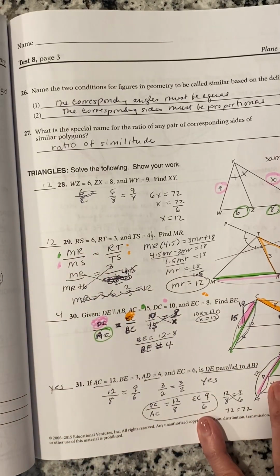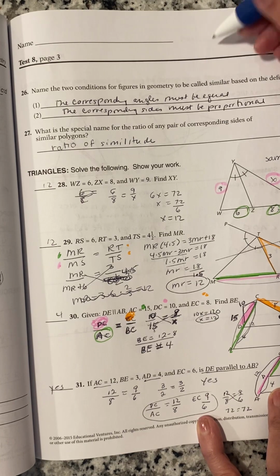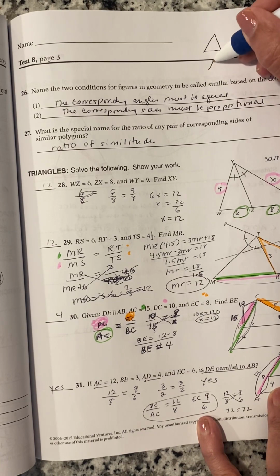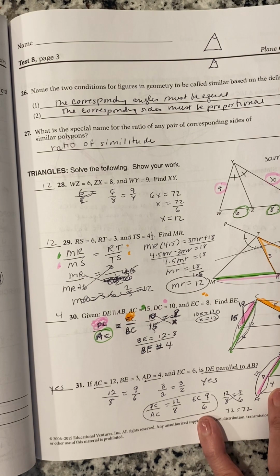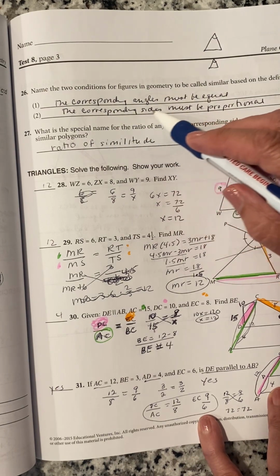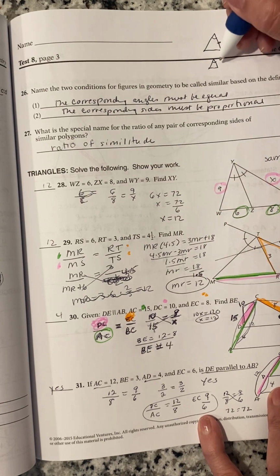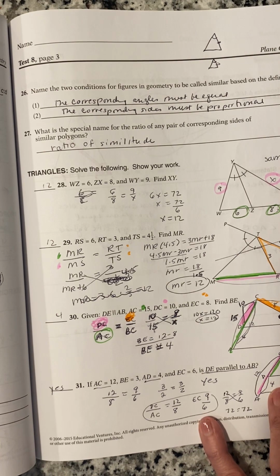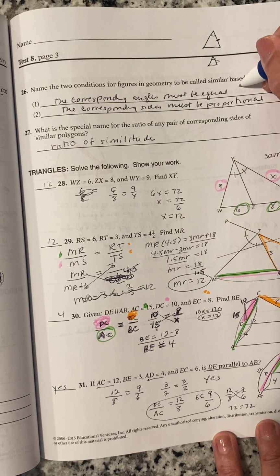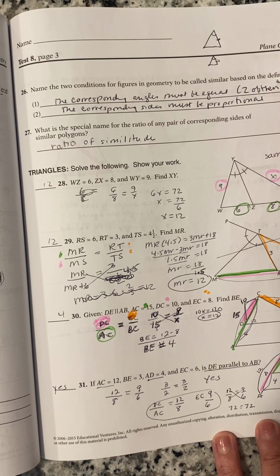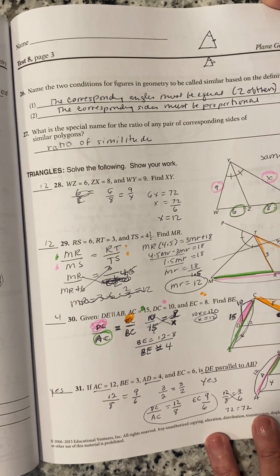Here's some more. Number 26: the two conditions for figures in geometry to be similar. Remember, they can be similar based on definition. Corresponding angles must be equal, at least two of them. You need at least two to show they're equal. Also, the corresponding sides must be proportional. The sides are all going to be proportional. Then they'll be similar.